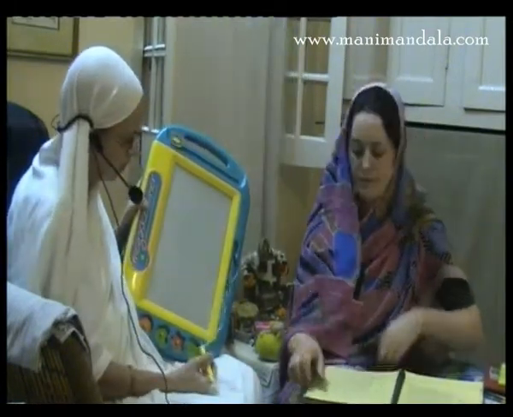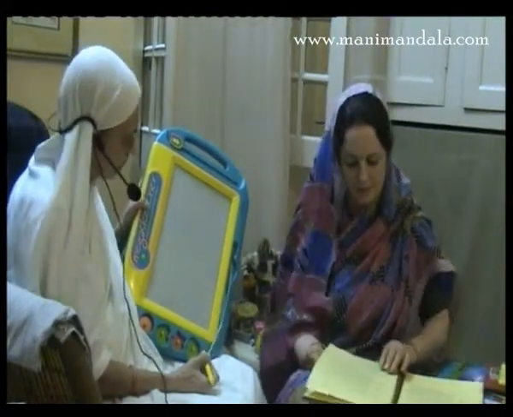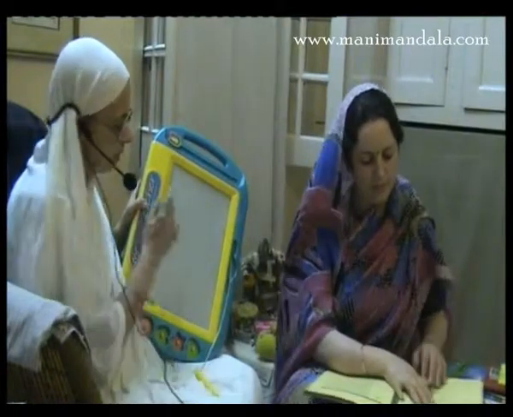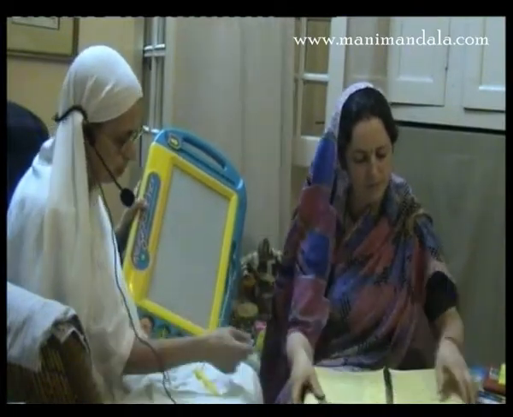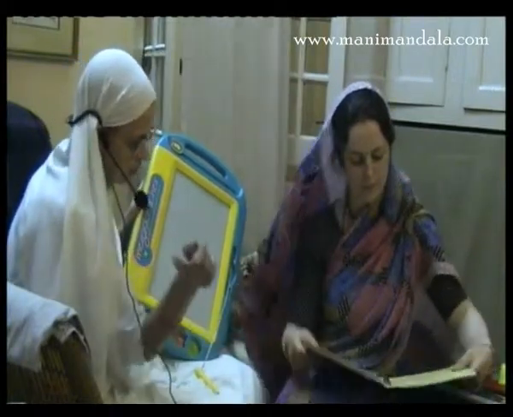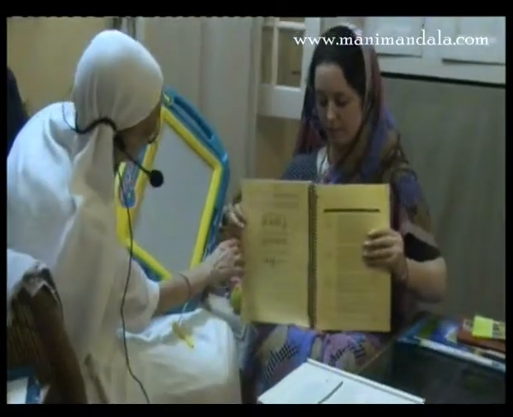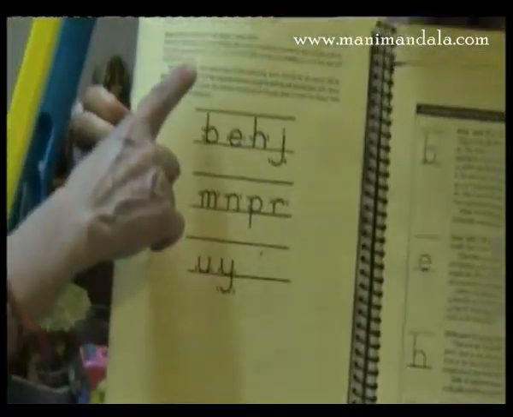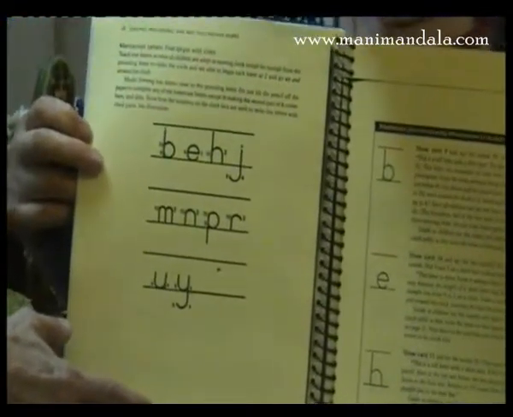Okay, I think we've completed the first section, which is clock-face letters that begin at 2. Okay, now on this page, if you want to hold this up for the camera. Now we have this page. We have manuscript letters that begin with lines. See, we have another classification here.